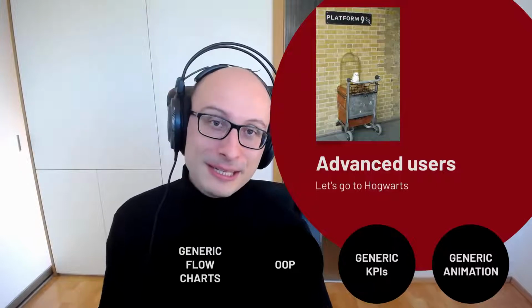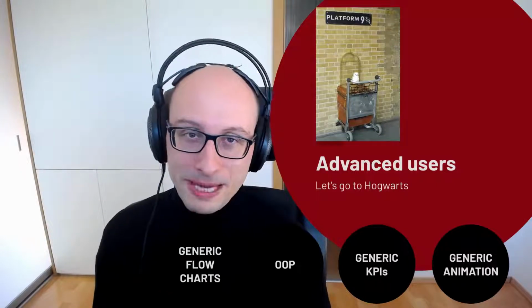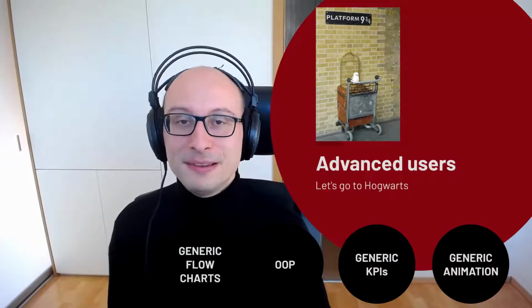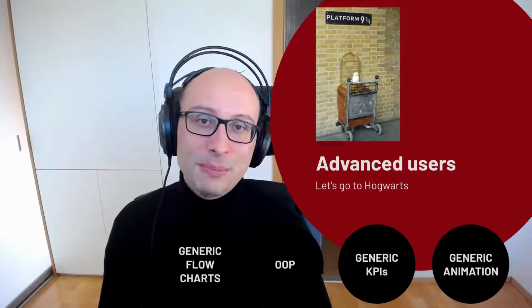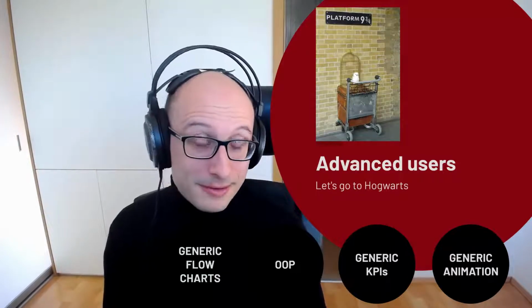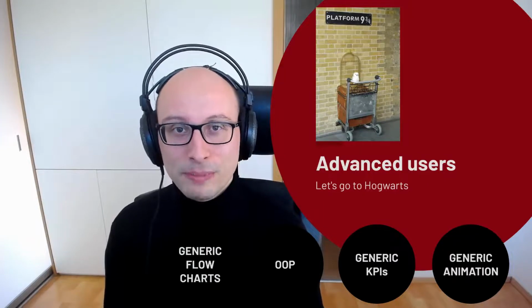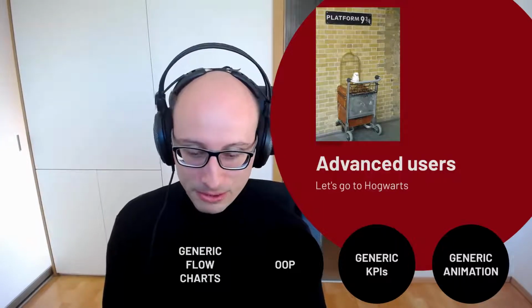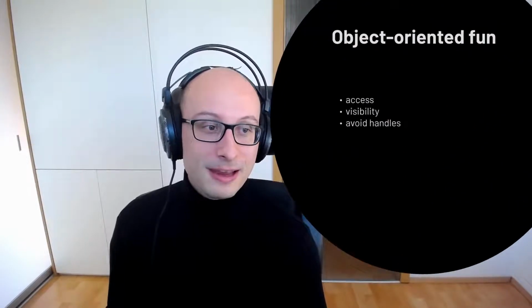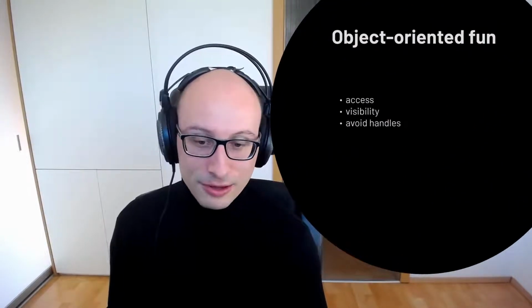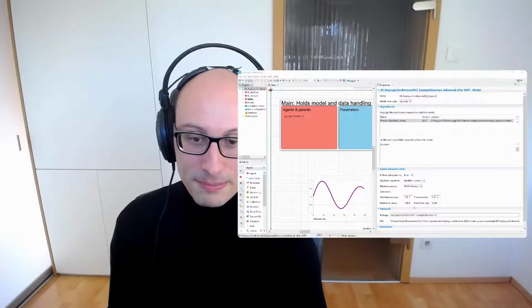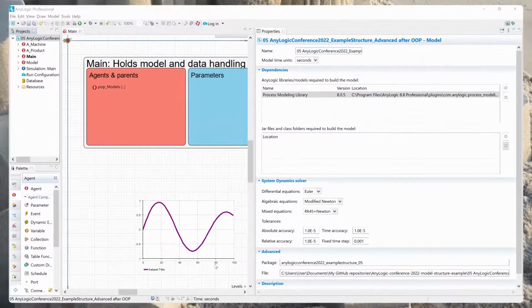Let's dive a little bit deeper. We already touched on OOP, object-oriented principles. These are really at the root of good model structure. So the more you understand OOP principles, the better and more robust your models will be. So let's talk about a few more concepts. And the good news is that AnyLogic provides and supports all of them because it's purely Java.